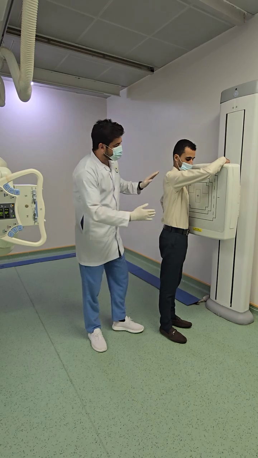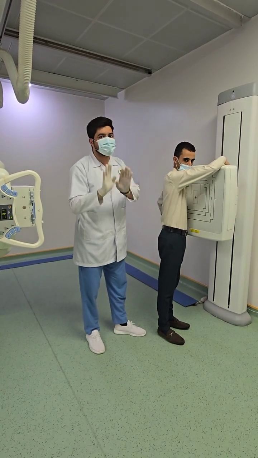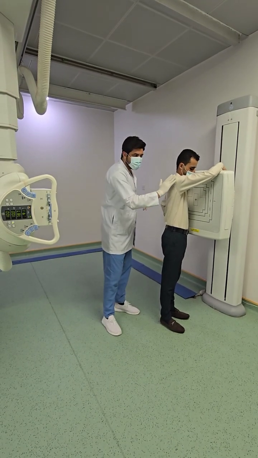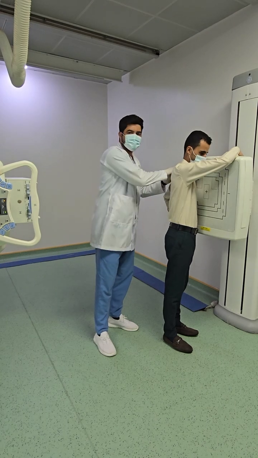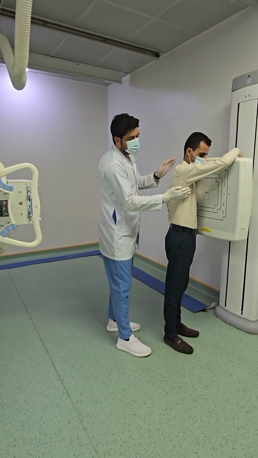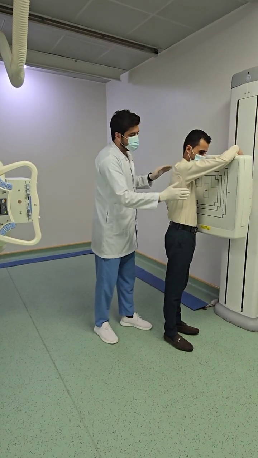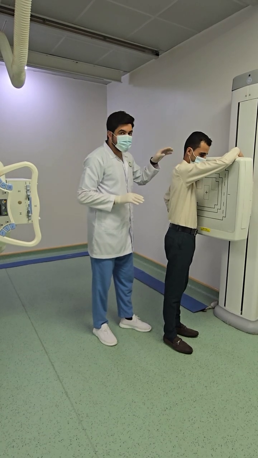The left side of the anterior aspect of the body is near to the detector. So we will take first A, not P, anterior. Now, look over here. The left side is attached to the detector and the right side is at some angle with the detector. So anterior oblique, but left or right? So left. Left anterior oblique.